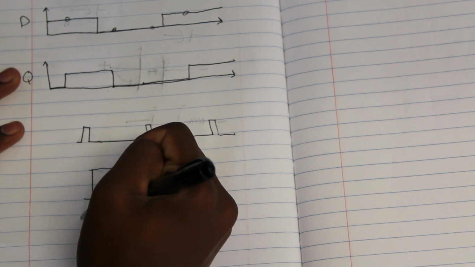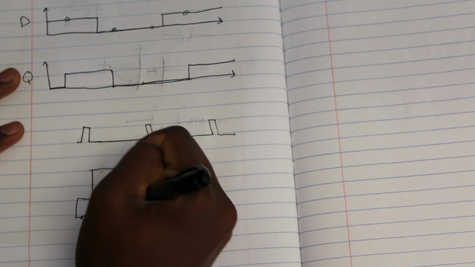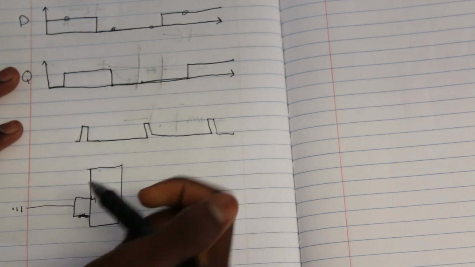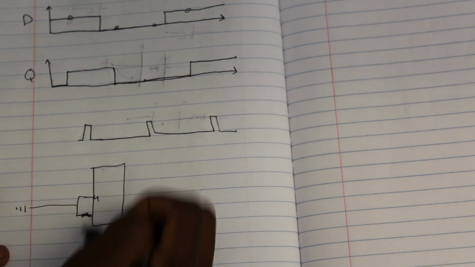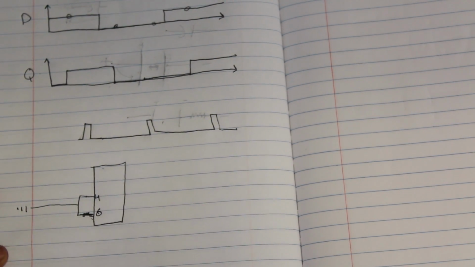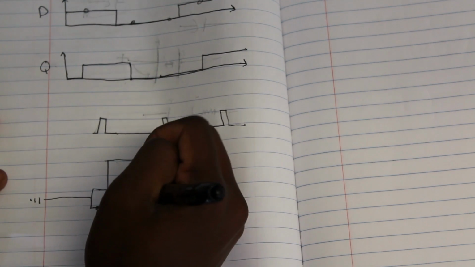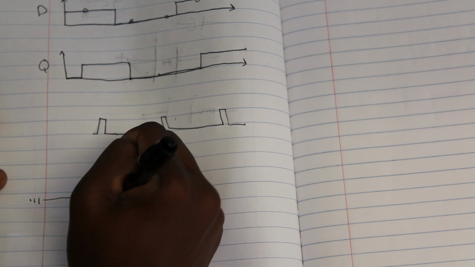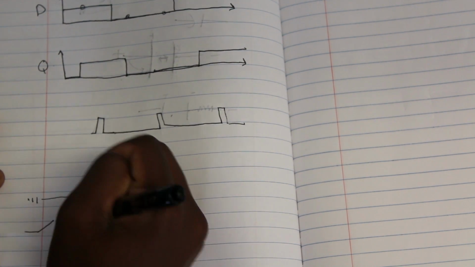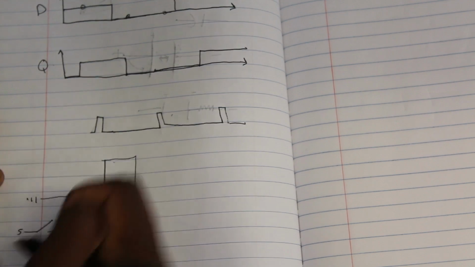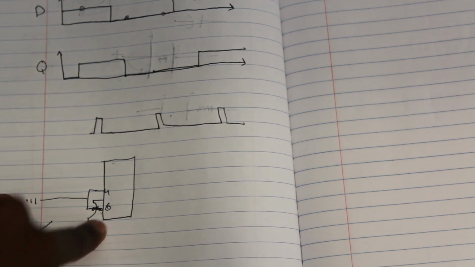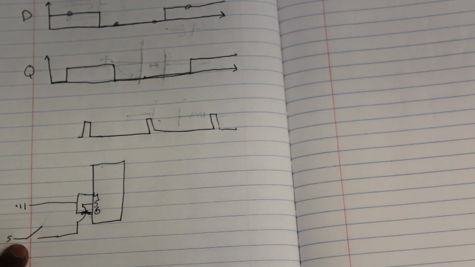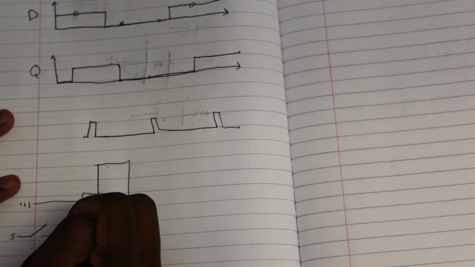Pins 4 and 6, I believe. Okay, 4 and 6, I already said, go straight to ground. Because those are the set and the reset, and we don't really care about those ones. Okay, set and reset automatically go to ground. The 5 is the data though. And the 5th pin is going to our 5 volts. The 5th pin is going to 5 volts. Okay, obviously with the pull-down resistor.